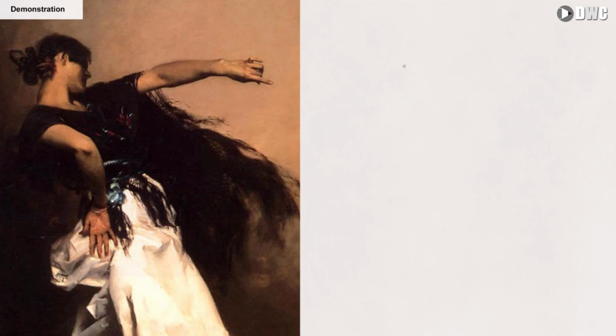So this hand has a beautiful gesture, so I cannot ignore that. Has a beautiful flow, and even though we're doing shape-based drawing, you cannot err by adding gesture in your drawing.